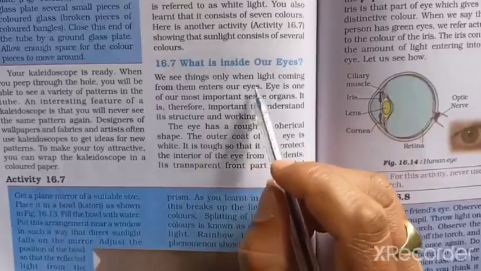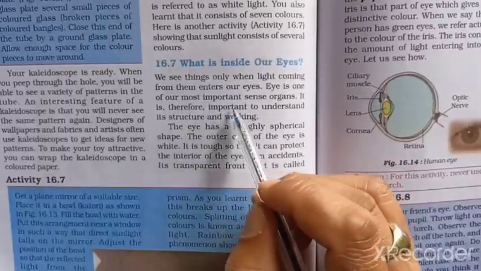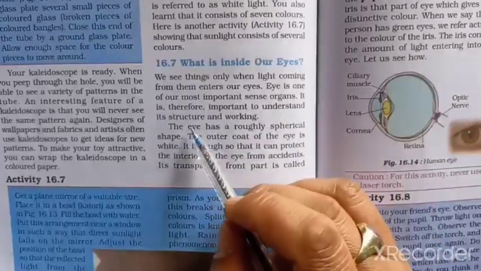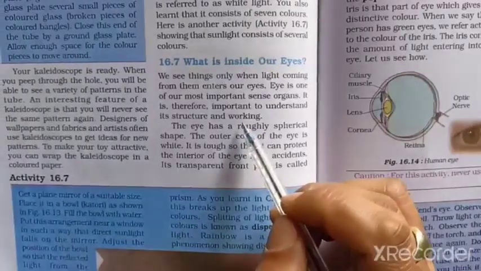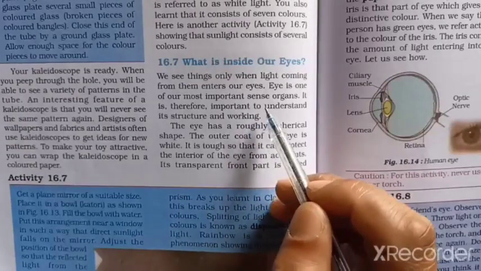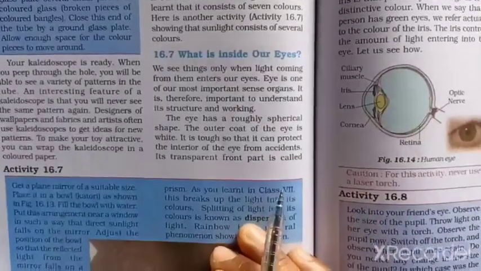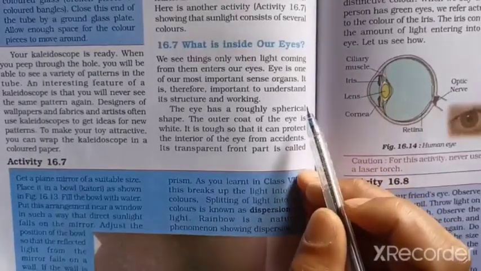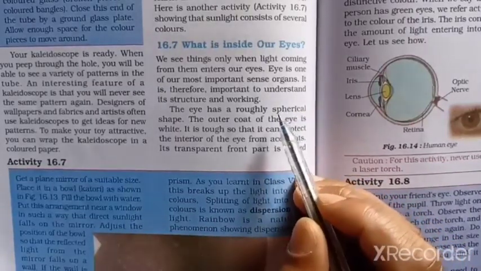We see things only when light coming from them enters our eyes. So the eye is one of our most important sense organs. It is therefore important to understand its structure and working. We can see the objects around us by our eyes. So how can we see the objects around us? When light rays fall on objects, some of the light energy is reflected back from the object, and it reaches our eyes, and an image is formed in the retina. Thus we can see objects.